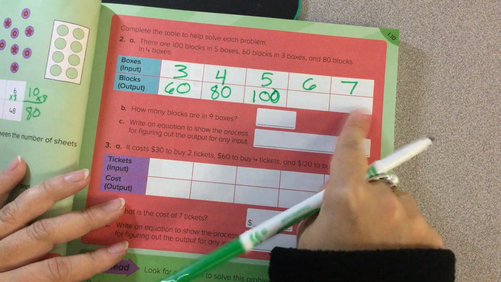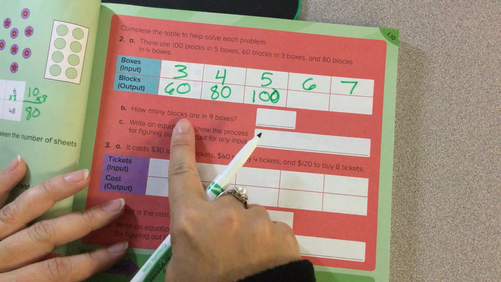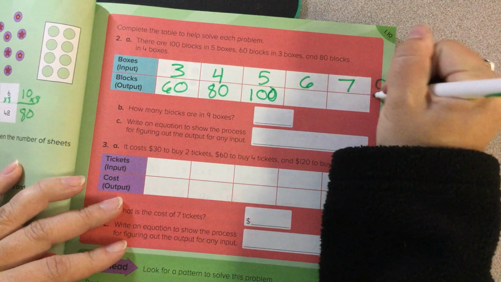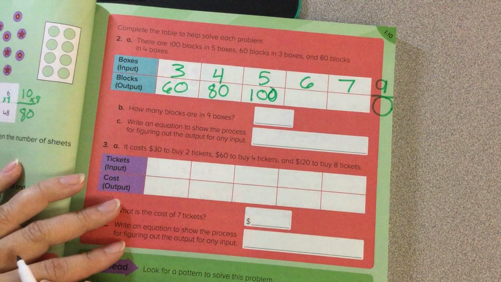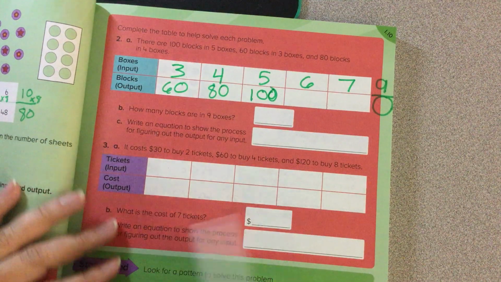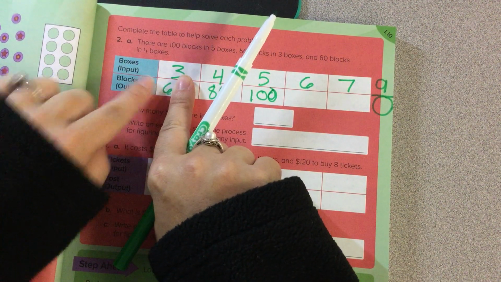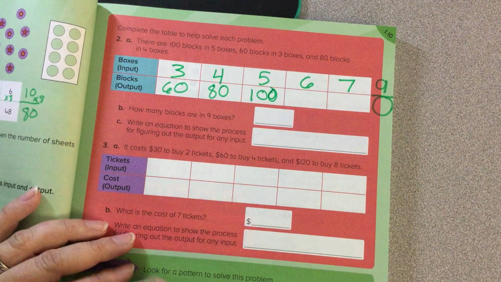You have to figure out these. How many blocks are in 9 boxes? So if you have 9 here, what would go right here? And the equation. Okay? So think about, how do we go from 3 to 60? We are going to be using multiplication. Don't say it out loud though.